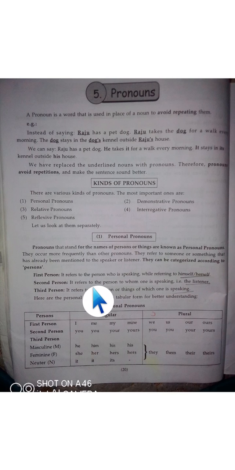First person refers to the person who is speaking, referring to himself or herself. Second person refers to the person to whom one is speaking, that is the listener. Third person refers to the person or thing of which one is speaking. Here are the personal pronouns in tabular form for better understanding.